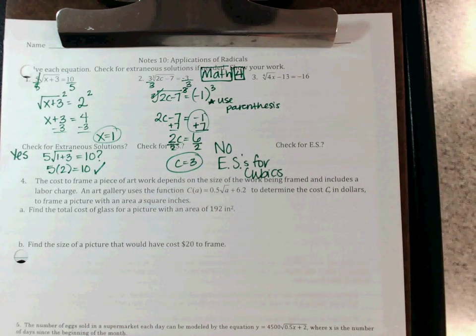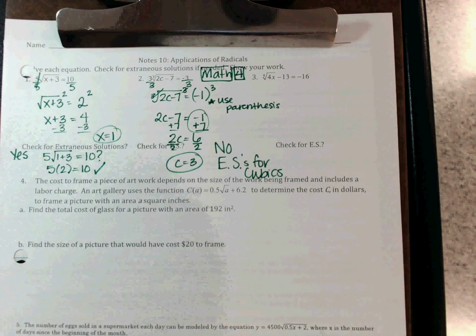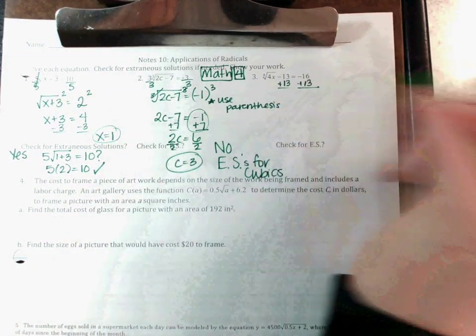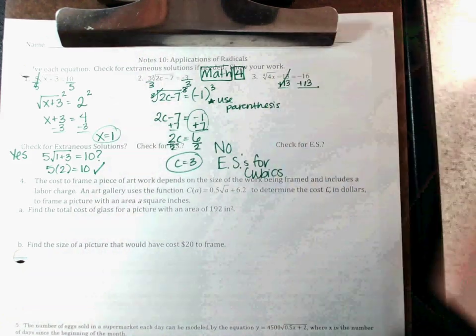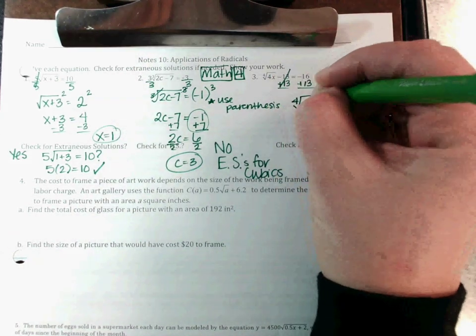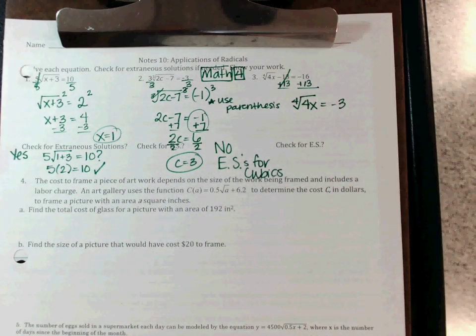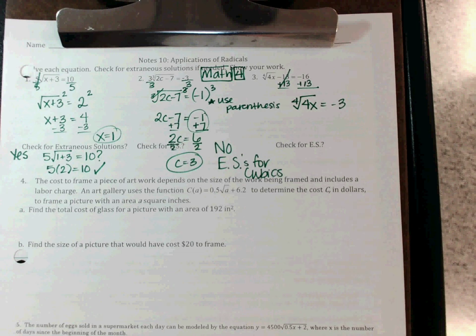Okay, last one, this is the new thing we covered yesterday. What would my first step be? Okay, plus the 13. What is negative 16 plus 13? Okay, so I have 4th root 4x negative 3. That's correct. Then to get rid of a square root, you square both sides. Cube root, you cube both sides. What about a 4th root? You 4th power both sides.